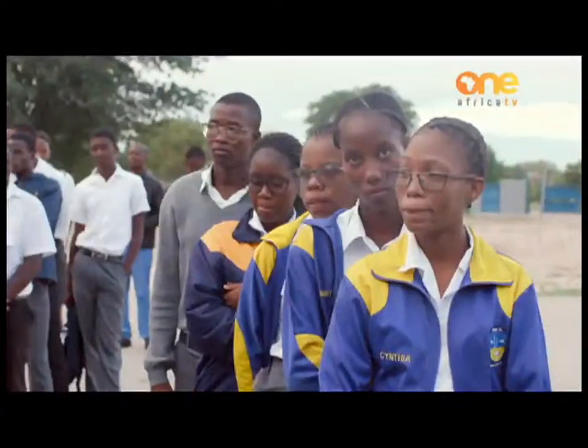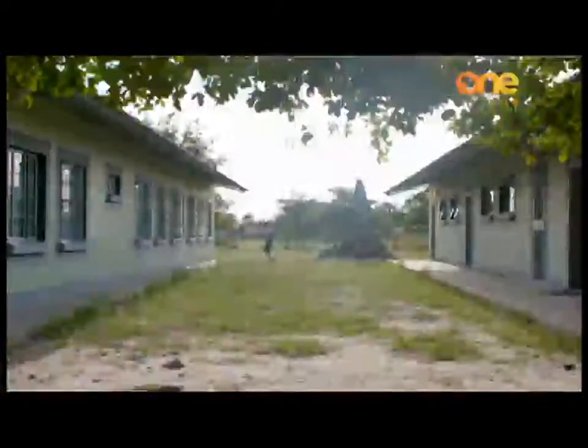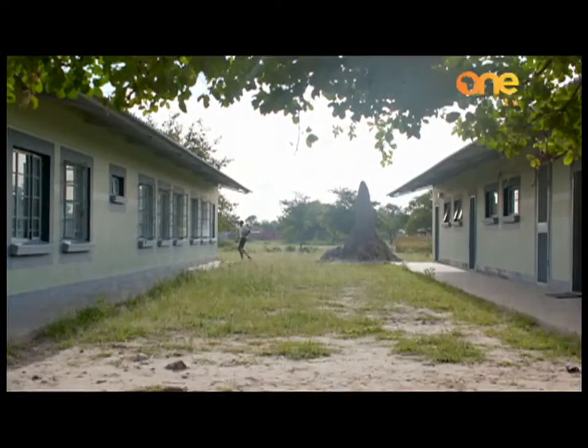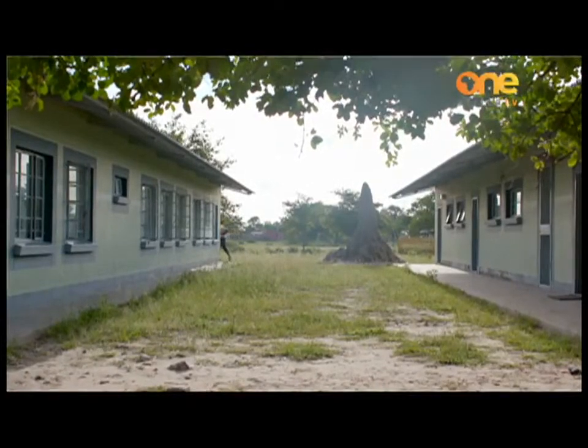The plan for EduVision was to identify areas in Namibia that do not have the proper learning resources, a working school or an education center.